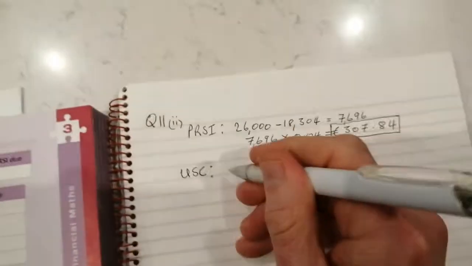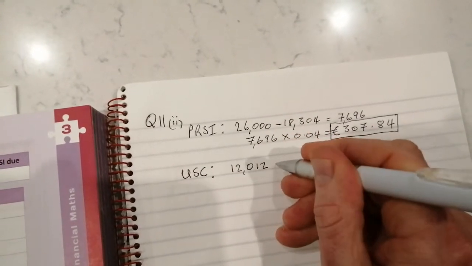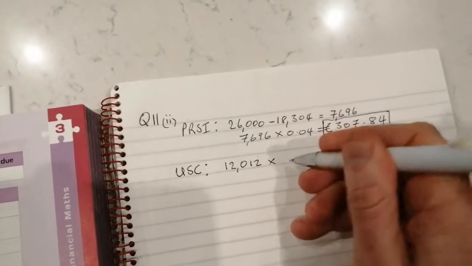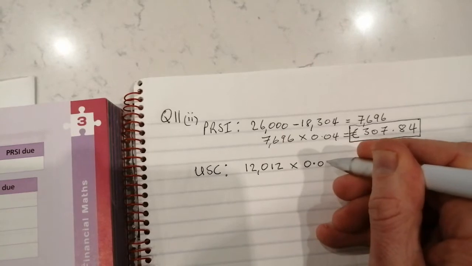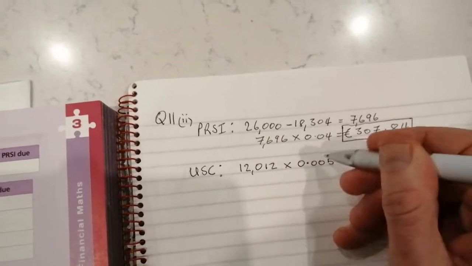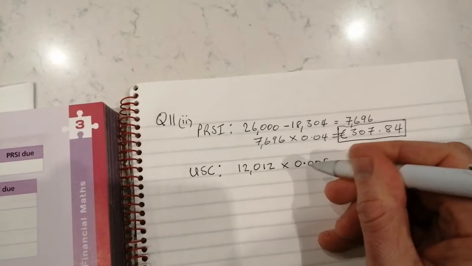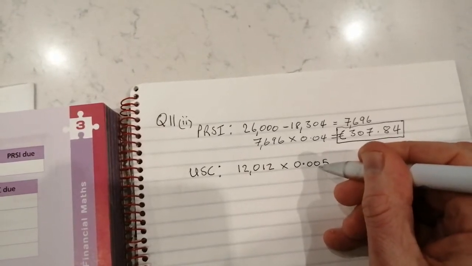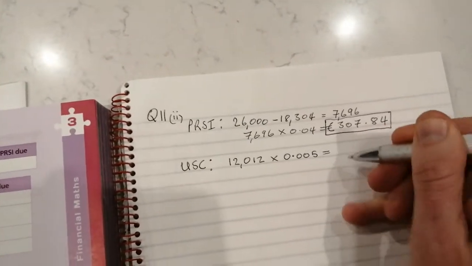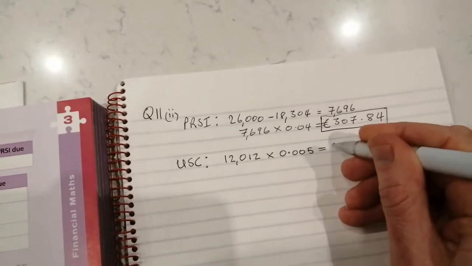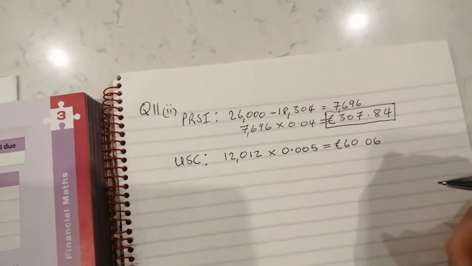So first thing we do is we say 12,012 multiplied by 0.5%, and 0.5% is 0.005. So 50% would be 0.5, 5% would be 0.05, so 0.5% is 0.005. And if we get 0.5% of that, it's 60 euros and 6 cents.